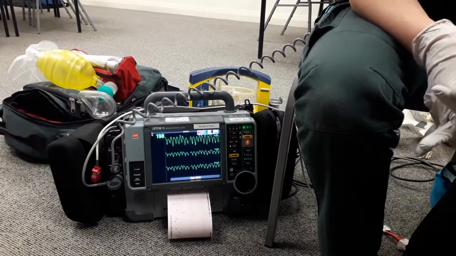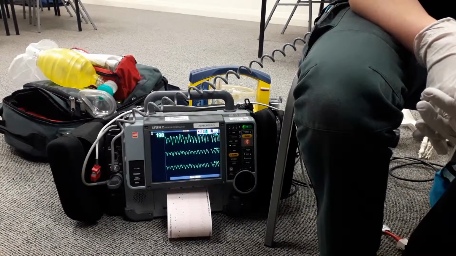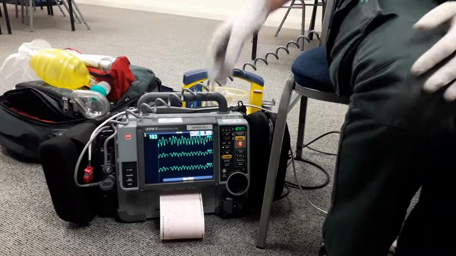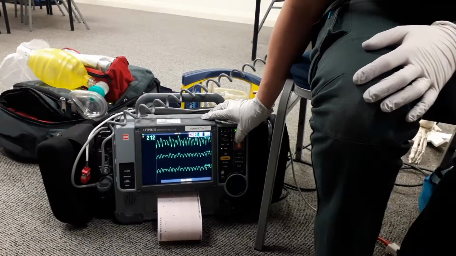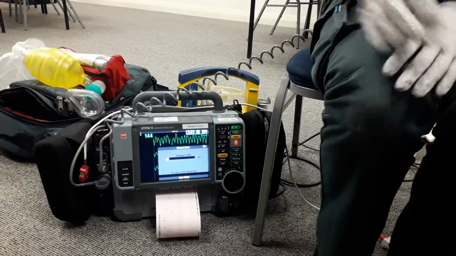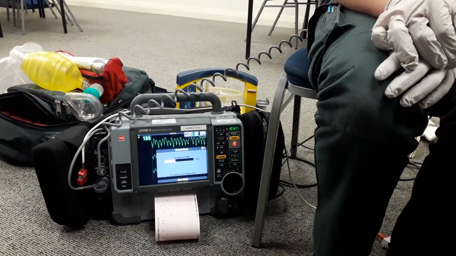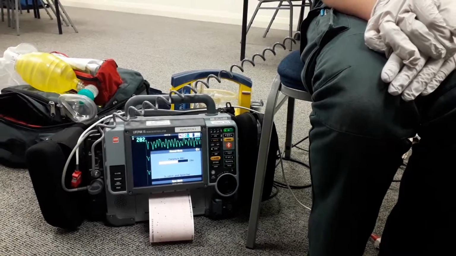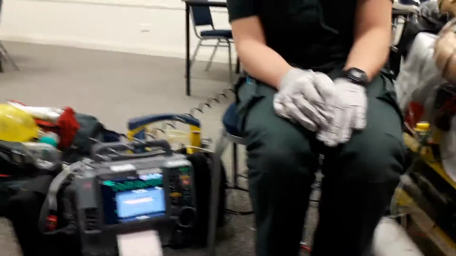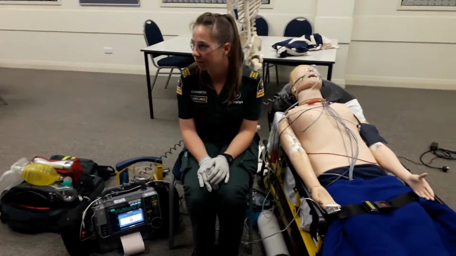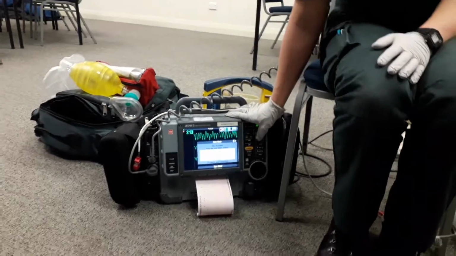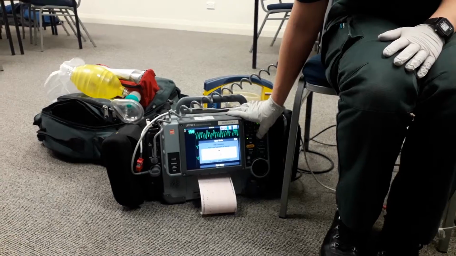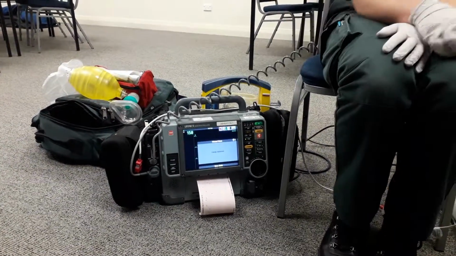Select the joules, charge the defibrillator and confirm everyone is clear. So I will charge the defibrillator at maximum joules, 360. That's charged. Checking everyone's clear. Press and hold the shock button until the shock is delivered. Okay, shocking now. Shock delivered.